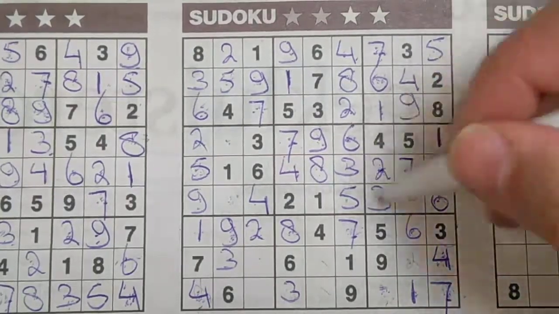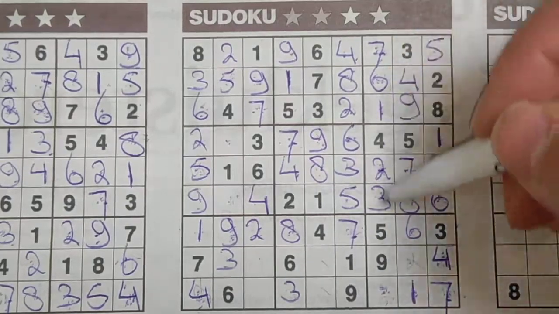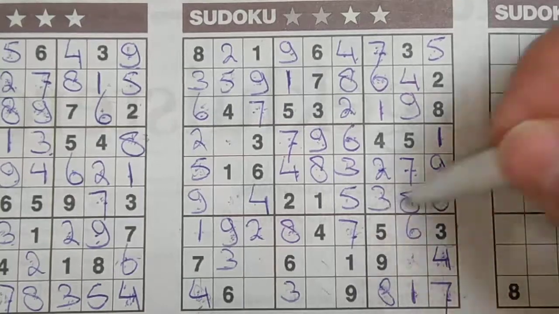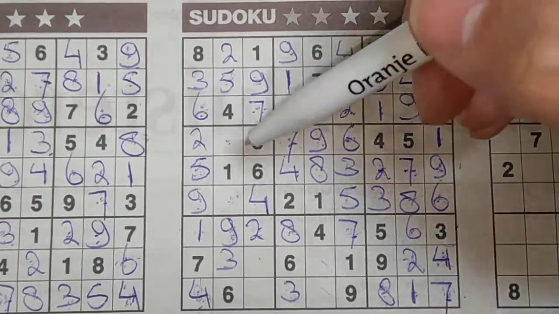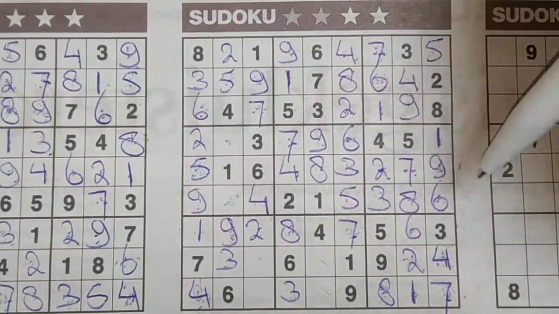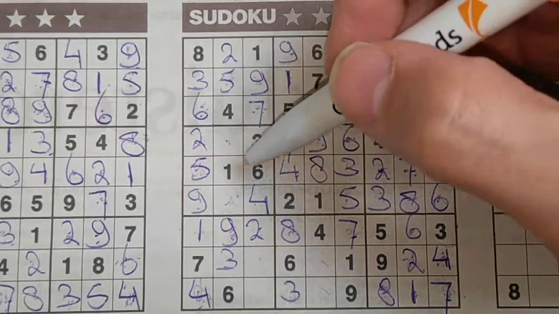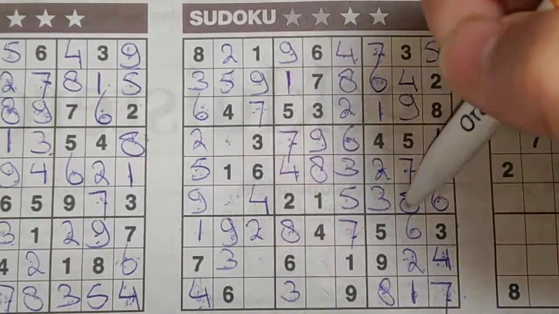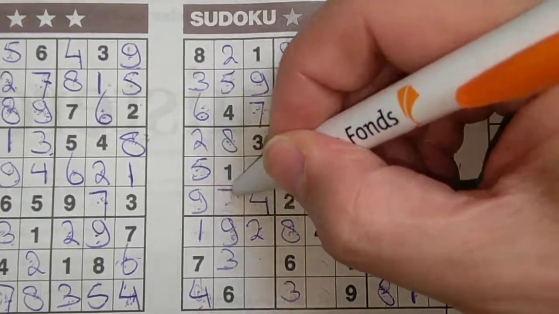1 missing number in this big square for the number 8. 1 missing number in this column for the number 8. 1 missing number in this big square for the number 2. 1 missing number in this row for the number 2. No, we have a 2 there. Those were the numbers 8 and 7. We have an 8 there. No 8 here. 8 should be there, and the 7 goes there.